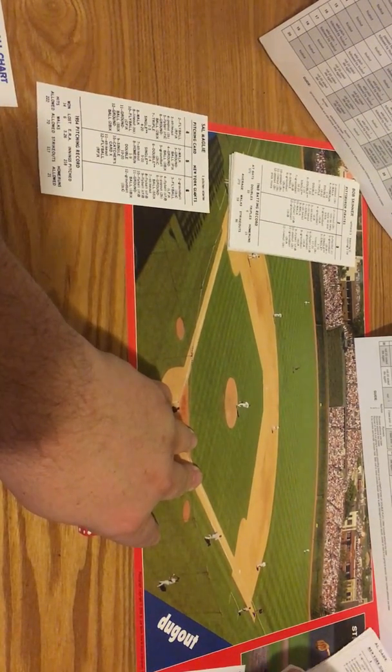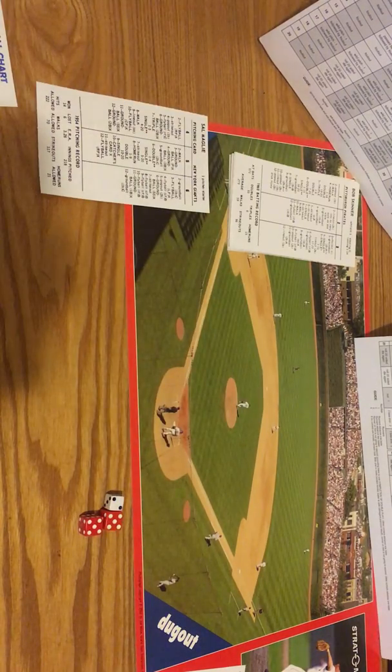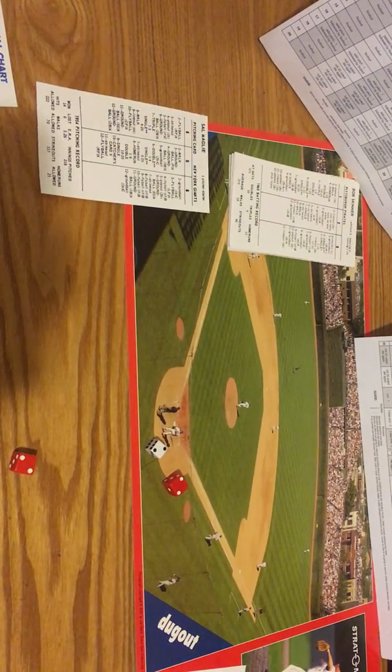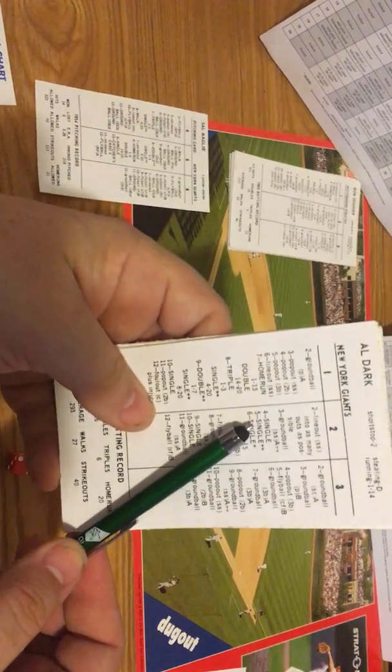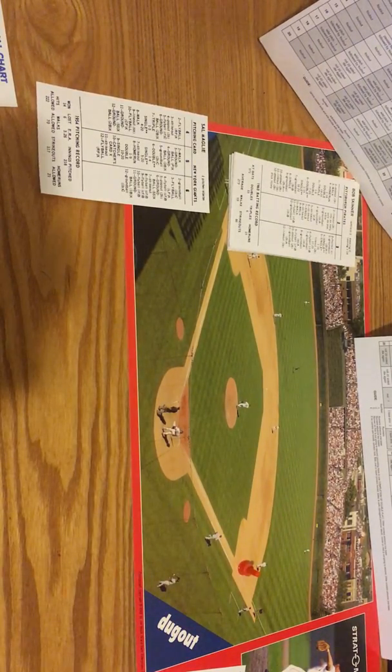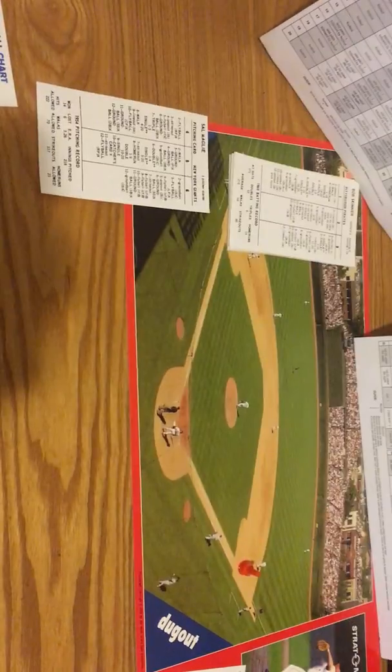Coming up to bat in the bottom of the 5th inning for the Giants is Al Dark. 2 and 4. 2 and 4 on Mr. Dark's card is a single. Following Mr. Dark in the lineup is Monte Irvin in the 3 hole.